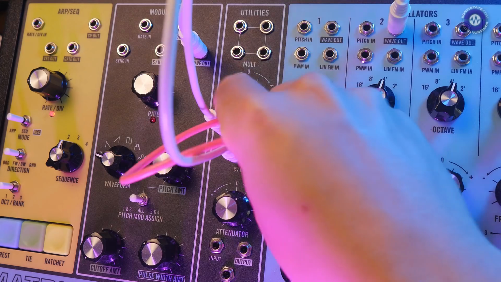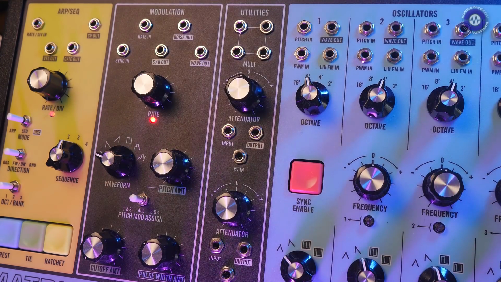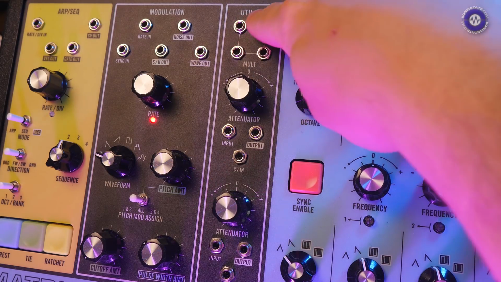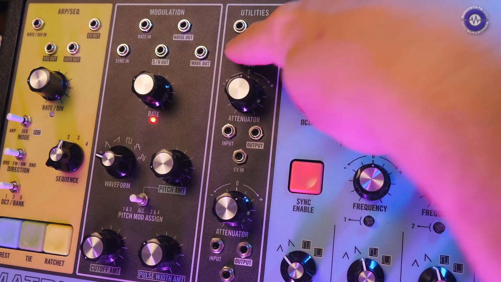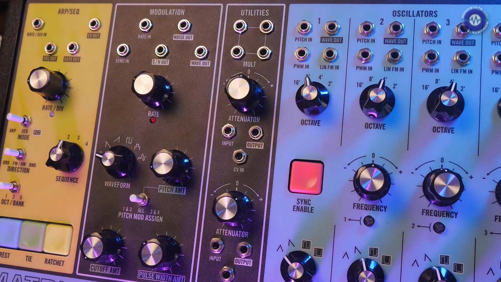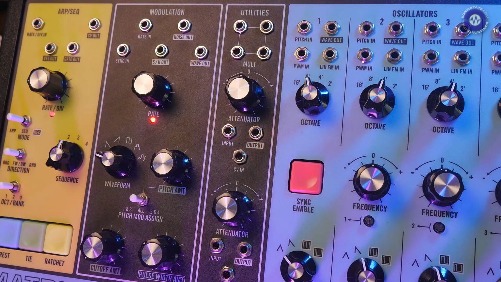So anyway, you get the idea of why these are so useful, because it allows us to control the level of one thing with another thing, or the polarity of another thing with another thing. The other things that we have in these utilities is simple kind of passive mults. So we can put one signal in and get 3 repetitions of that signal. And then on the other side, we have another utility section, and we also have a simple LFO with just a triangle wave and a square output. So yeah, let's jump into some patches and see what we can make out of these.